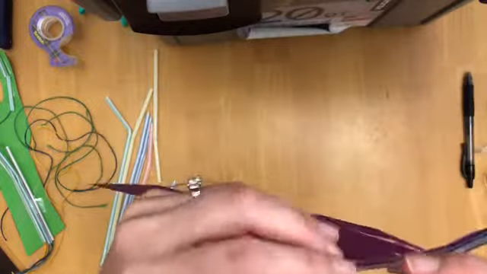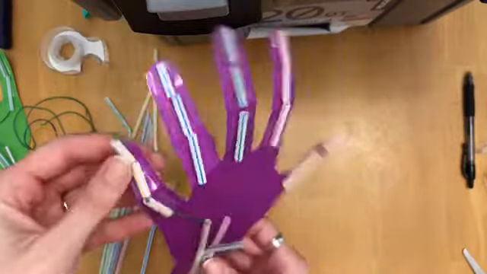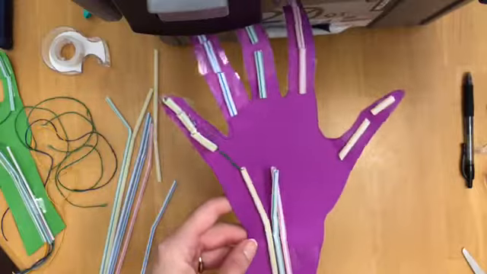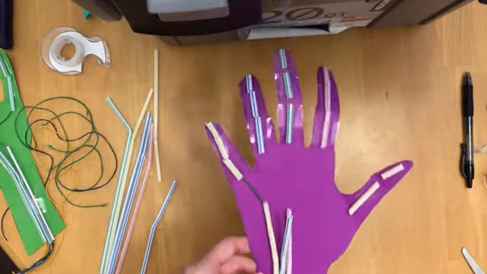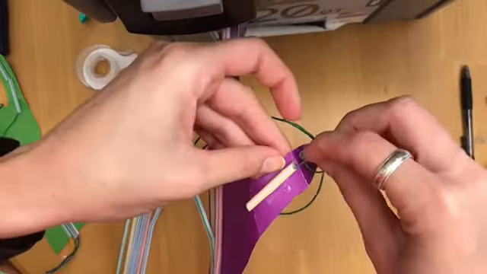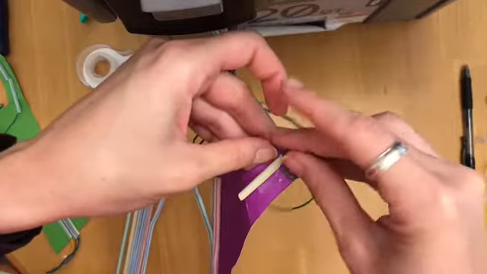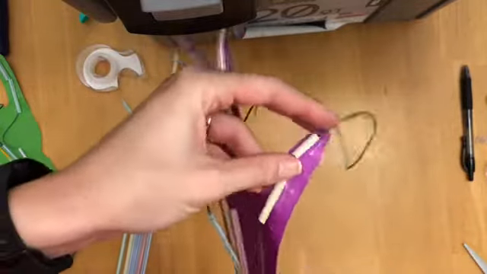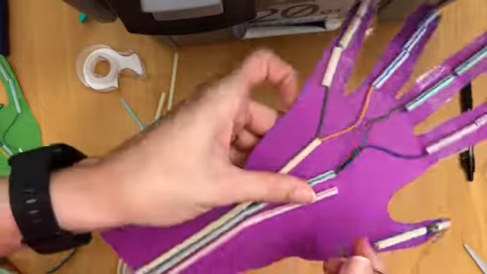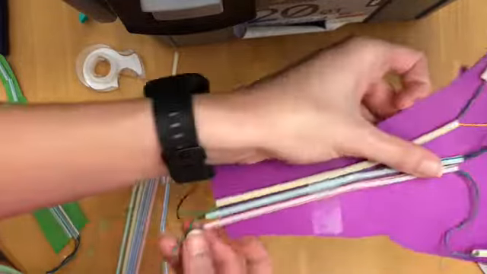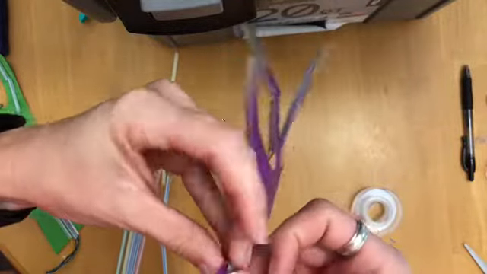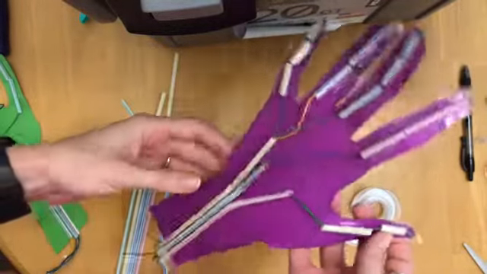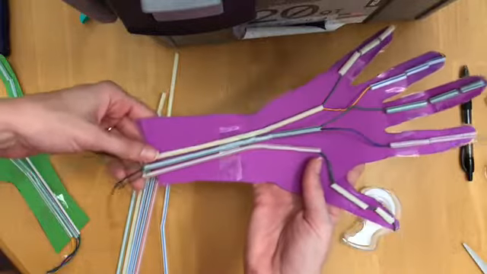I then want to take the end of the string that's at the tip of my finger, fold it over to the back of the paper, and tape it down into place. As you can see, when I pull on the string, acting as the flexor tendon in my hand, I will be able to bend the finger. I will continue this step by putting string through the straws for the rest of my fingers. There we go, there's our robotic hand.